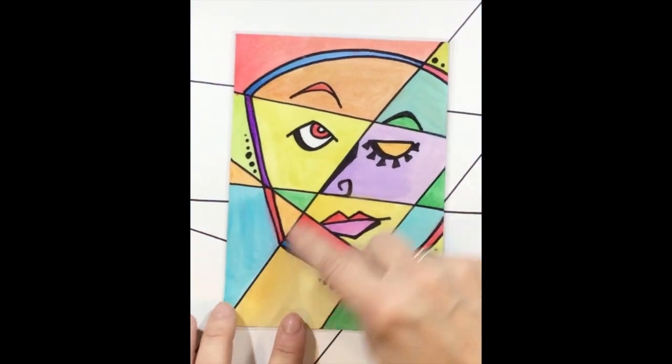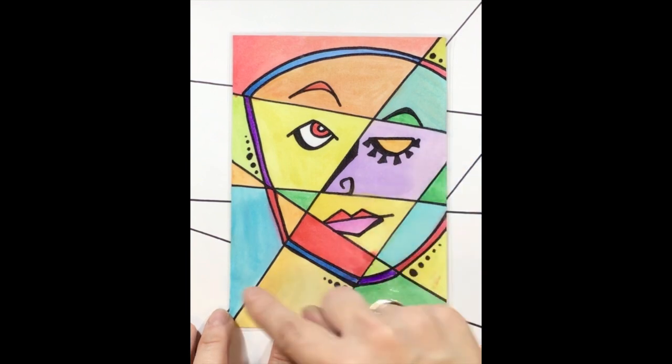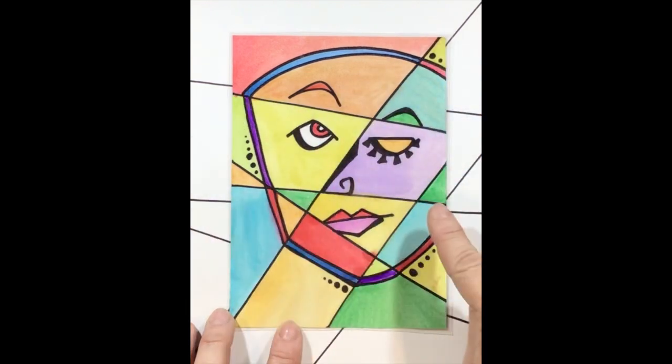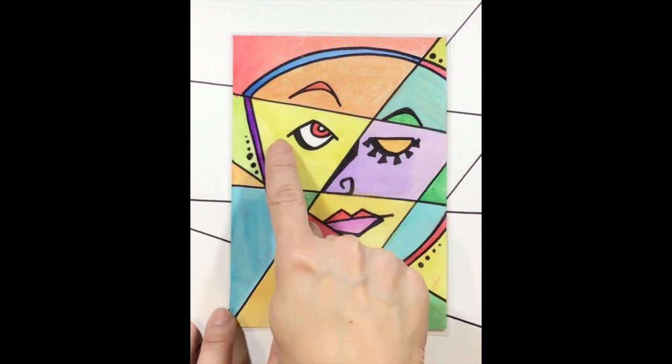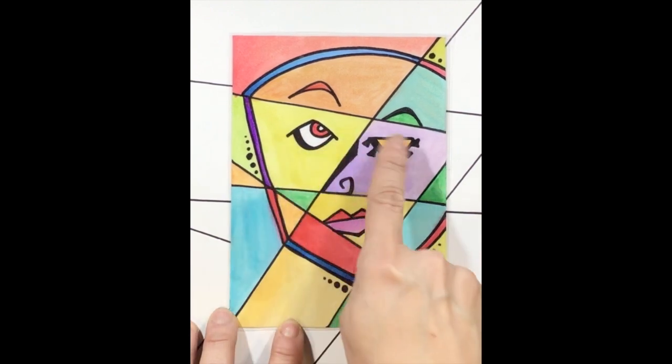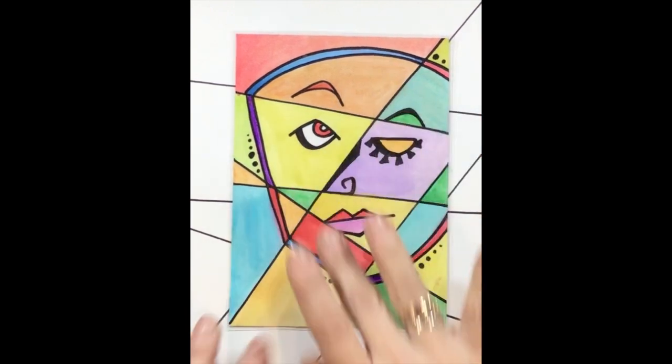Now we're going to take a look at our picture, and I want you to take a look at where your lines are. We are going to end up creating a face using parts and sections that we've made with our lines. We're going to add a couple of facial features today: the 2 eyes, a nose, and a mouth onto our paper.